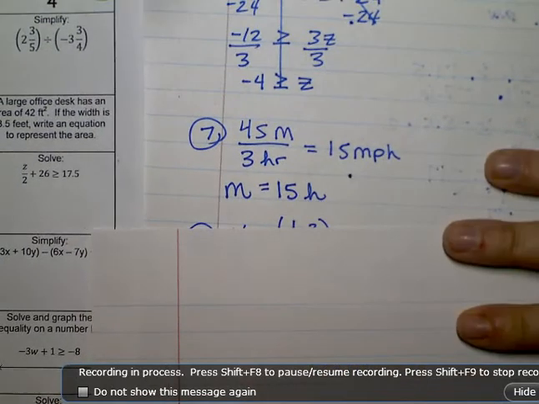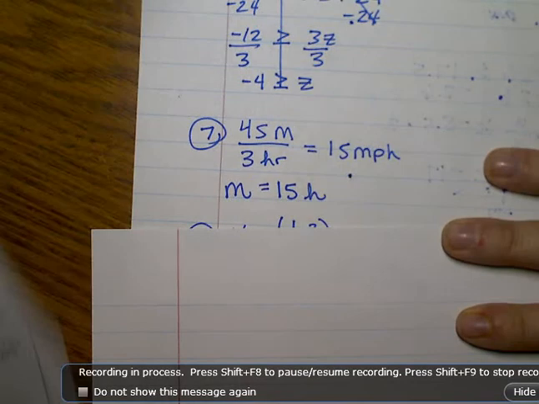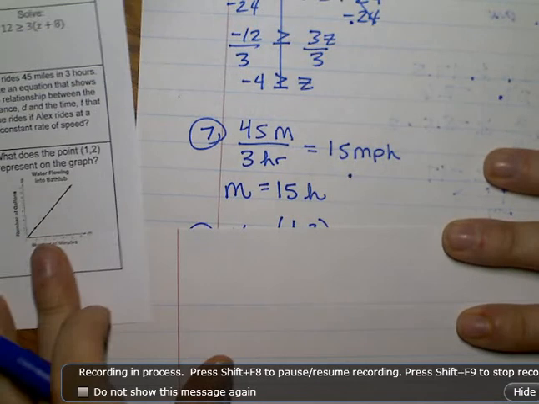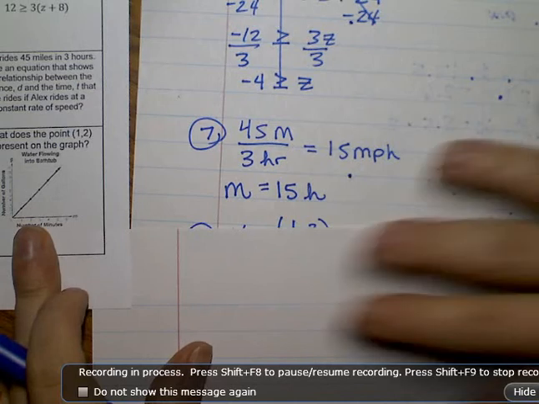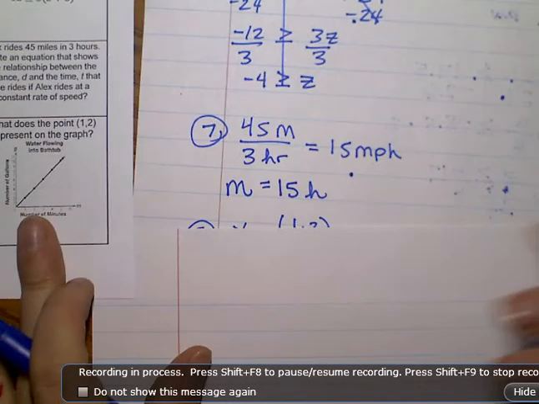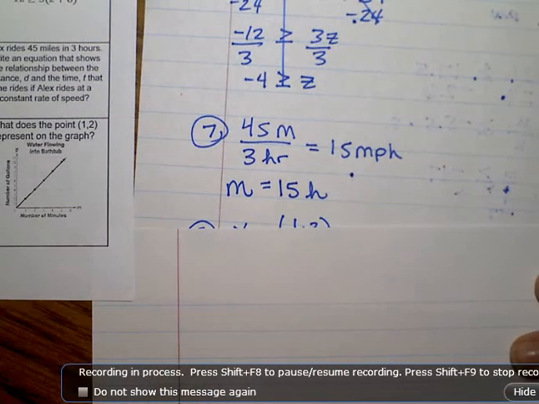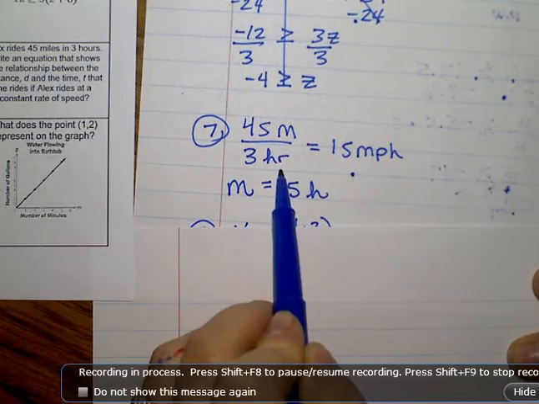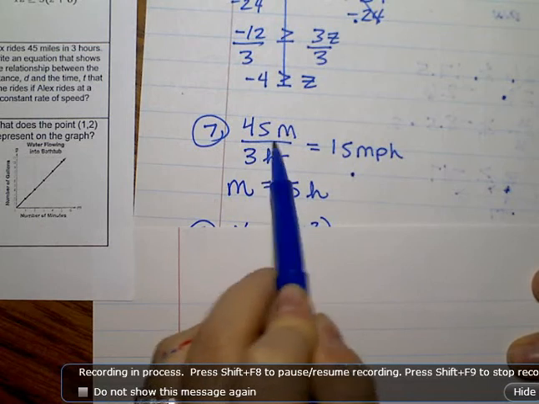Number 7 says Alex rides 45 miles in 3 hours. Write an equation that shows the relationship between the distance d and the time t that he rides if Alex rides at a constant rate of speed. So we're looking for the constant rate of change here. So we're looking for y over x, our formula we can use, or in this case it's going to be considered miles per hour. So we're just really finding the unit rate.